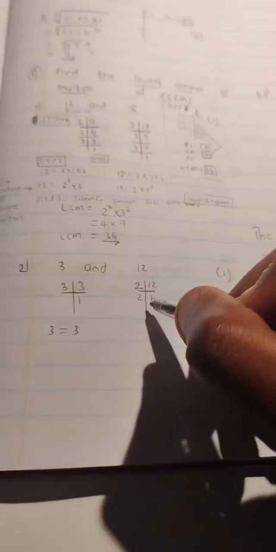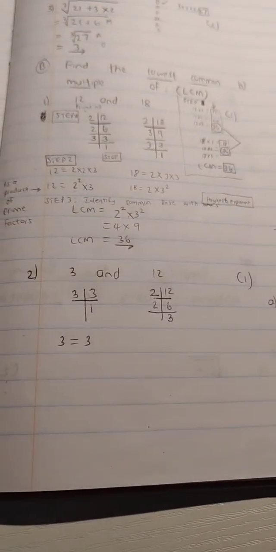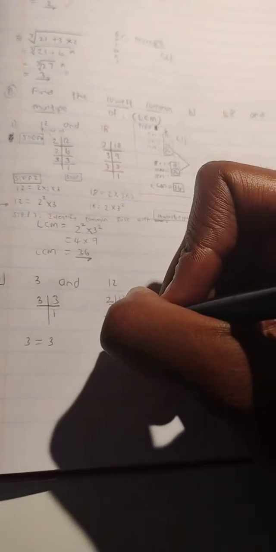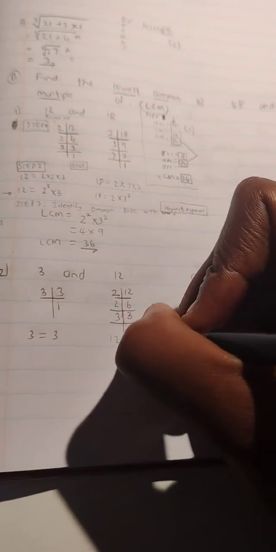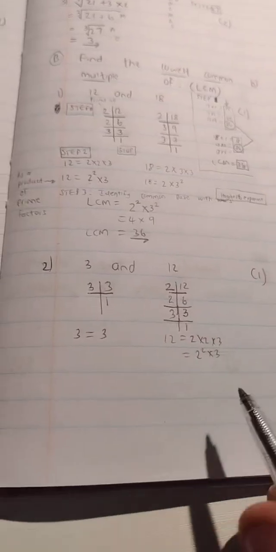Smallest prime number that goes into 6 is 2. How many times does 2 go into 6? 3 times. Smallest prime number that goes into 3 is 3. How many times does it go into 3? Once. So the product of prime factors of 12 is 2 times 2 times 3, which means it's 2 squared times 3.